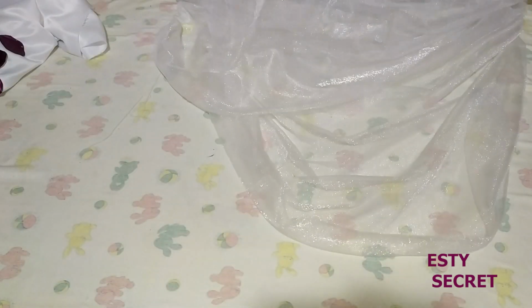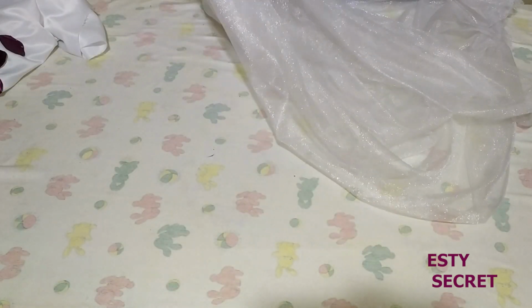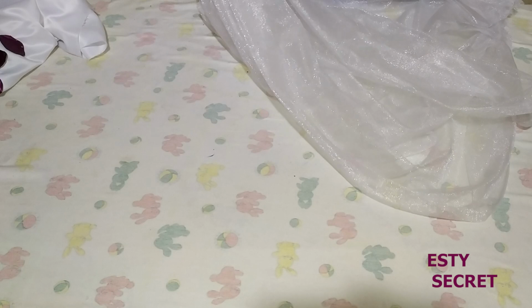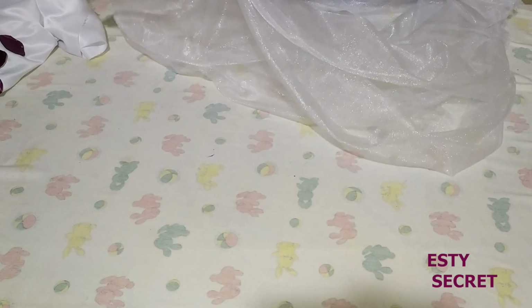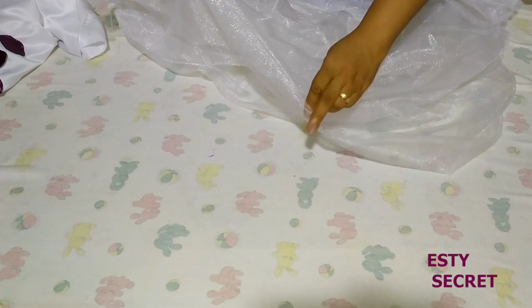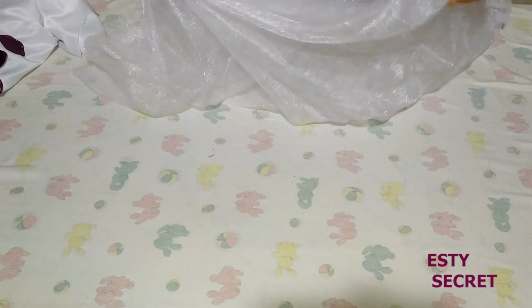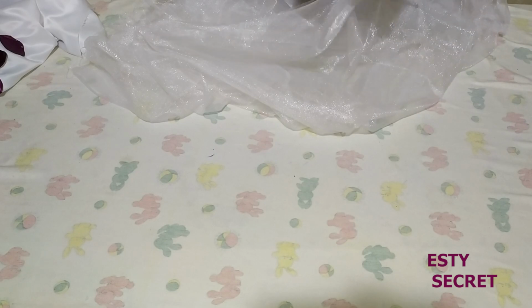So I am going to go ahead and stitch close this my tulle, leaving about 3 inches opening as well on both sides. So by the time I stitch close, it's going to look more like a tube.